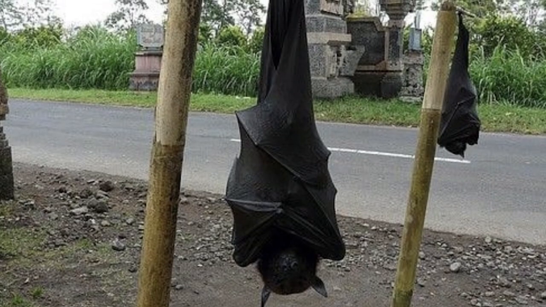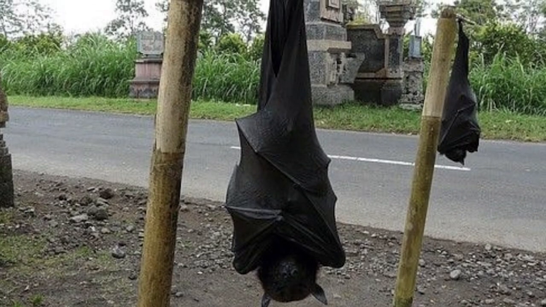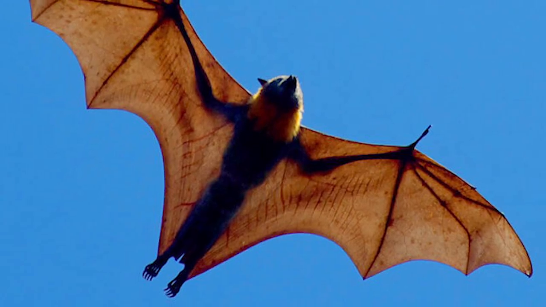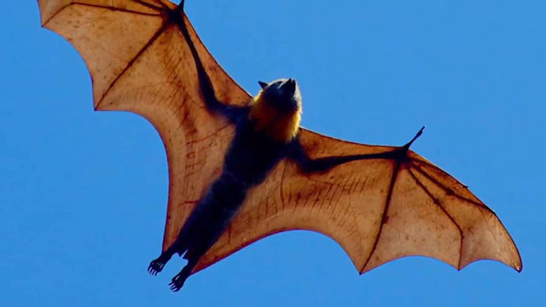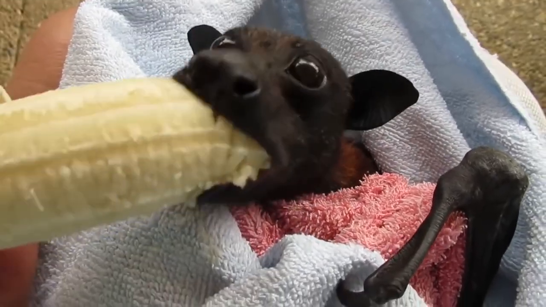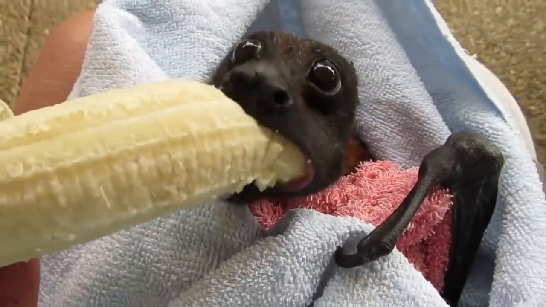With the golden-crowned flying fox being the largest species inside Chiroptera, with a wingspan of over 167 centimeters. Compared to other bats, they take on a far different diet, feeding on items such as fruits, as their name suggests.